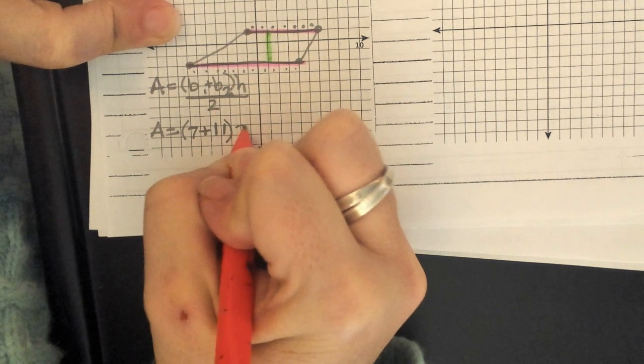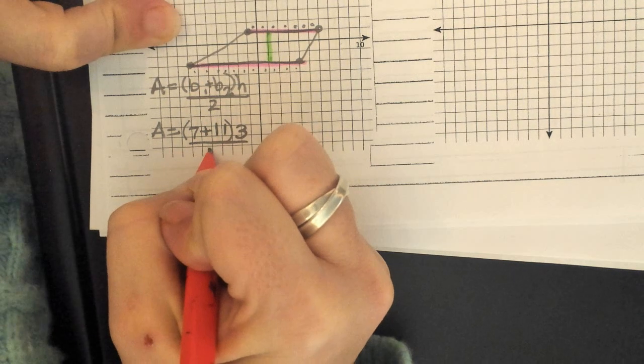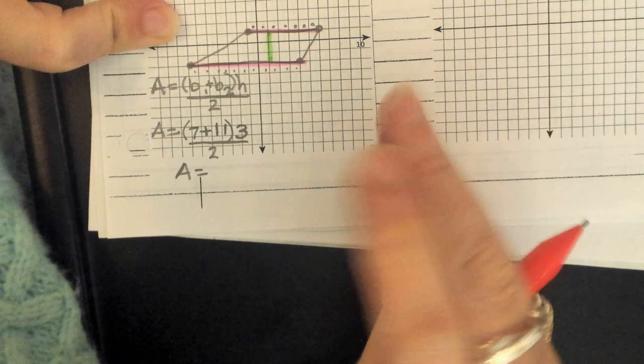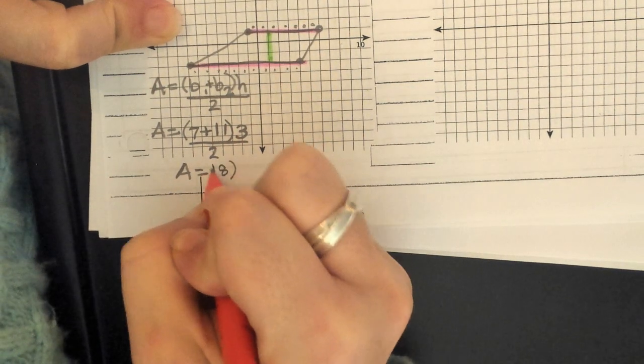Okay, the height is 3. Divide by 2. 7 plus 11 is 18.